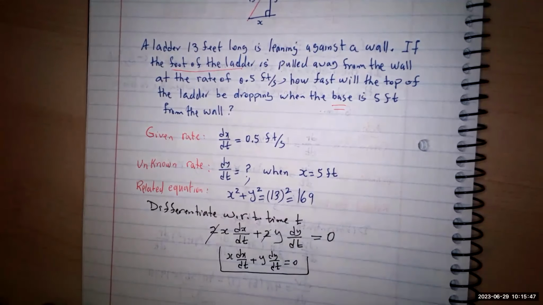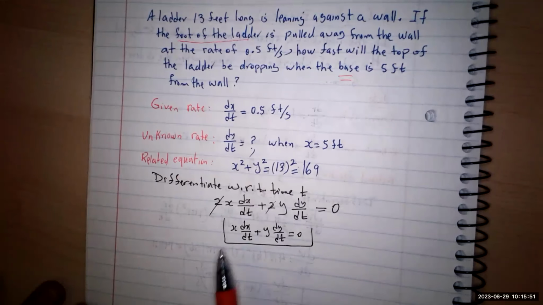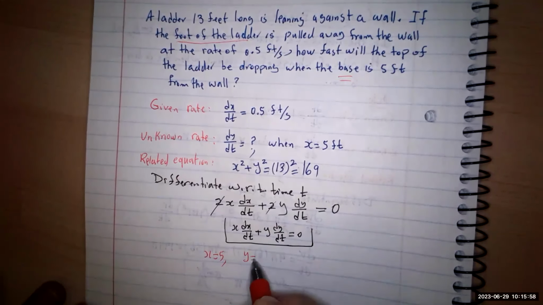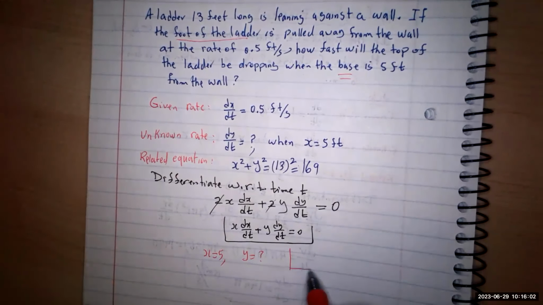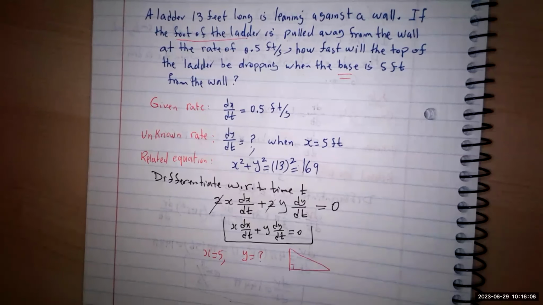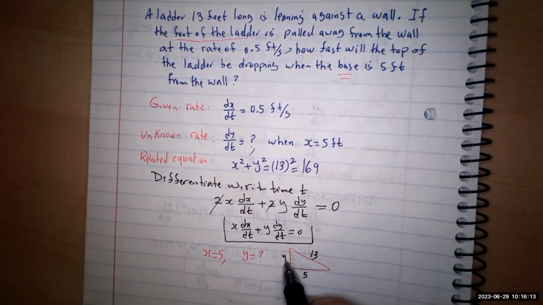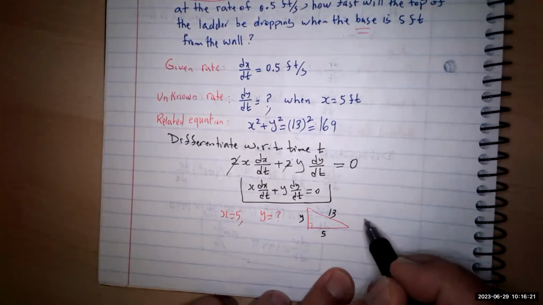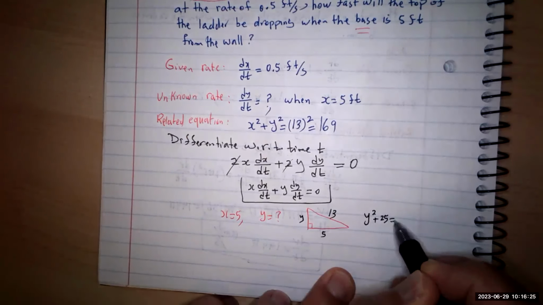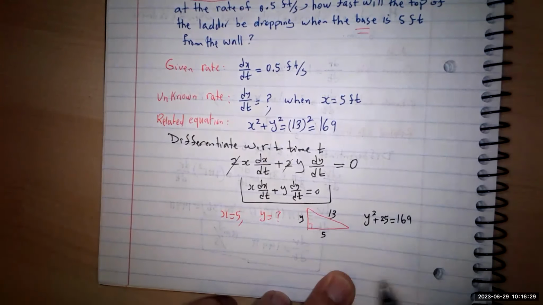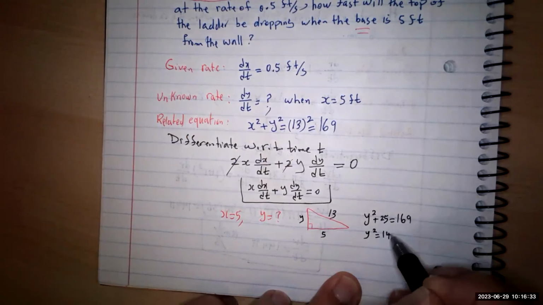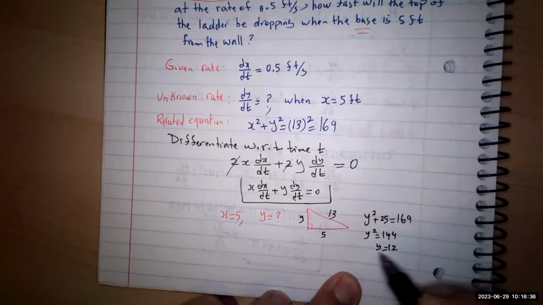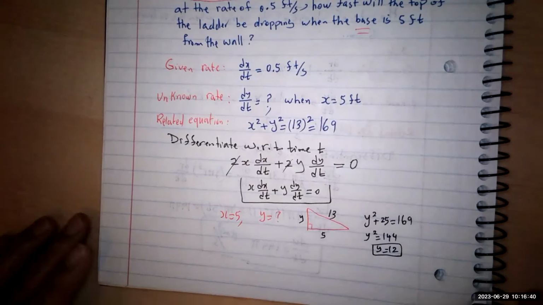This is the equation that you have to substitute, but you check to see if you are ready. You need the x and the y here. X is already given to you, x equals 5. So y is missing. We are not ready. So we go to that right triangle again. The hypotenuse is 13, x is 5, and this is y. So you use a mini Pythagorean operation: y squared plus 25 equals 169. So y squared would be 144, so y would be 12. It's just a positive number because of the length.